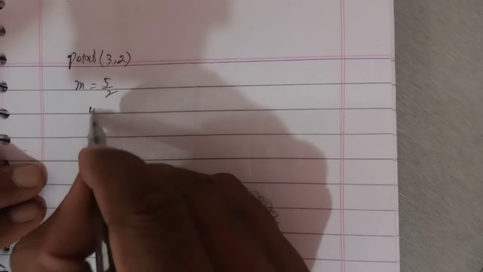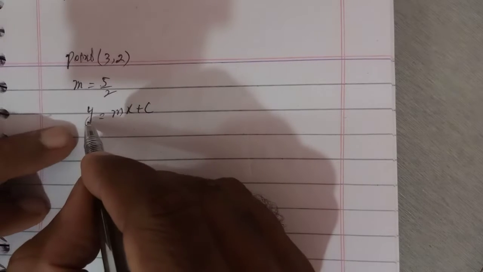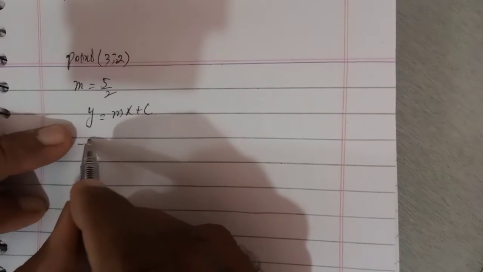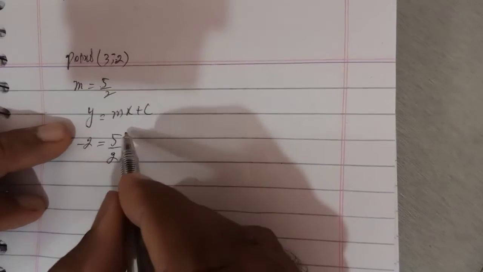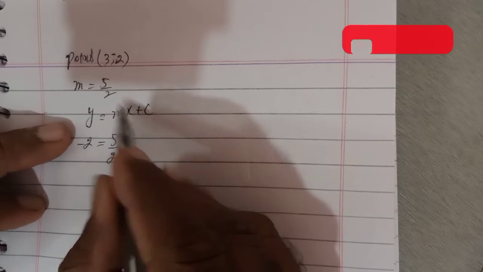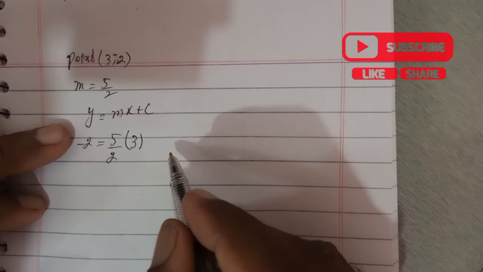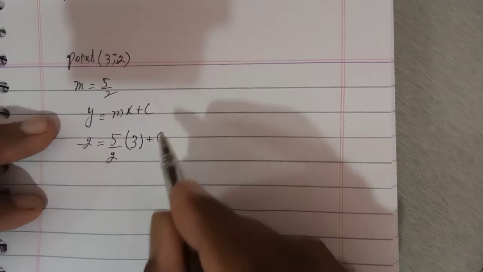The other method is I use the equation y is equal to mx plus c. In the place of y, I will put minus 2. And in the place of m, I put 5 by 2, and the value of x over here is 3. This is question 11 of exercise 6C of D3 math. Plus c.